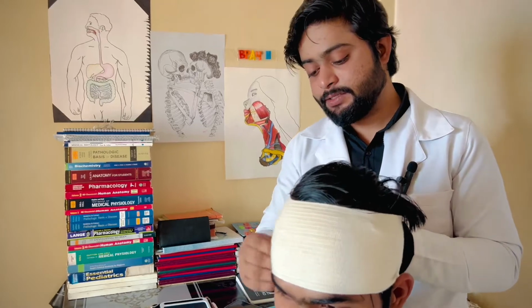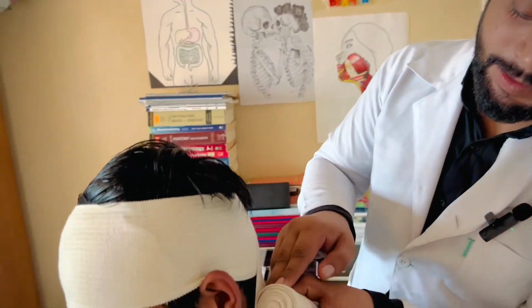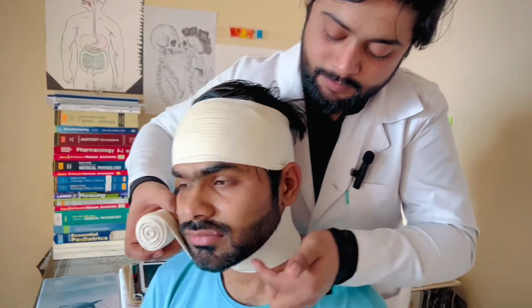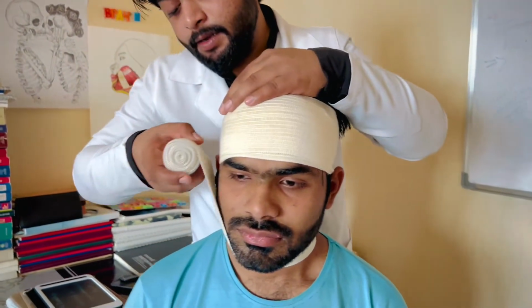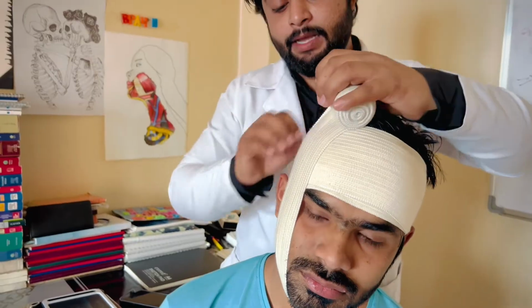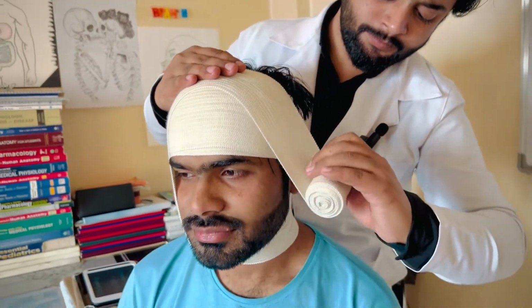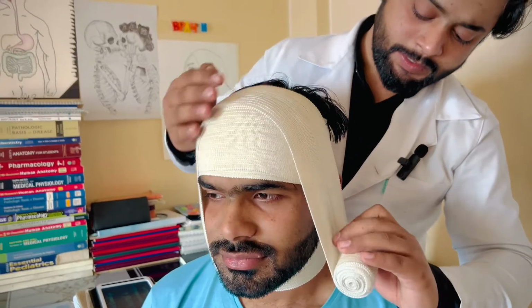After two circulations, just take a turn from the neck side and cover the submandibular part and come towards the head like this. Towards the head like this.